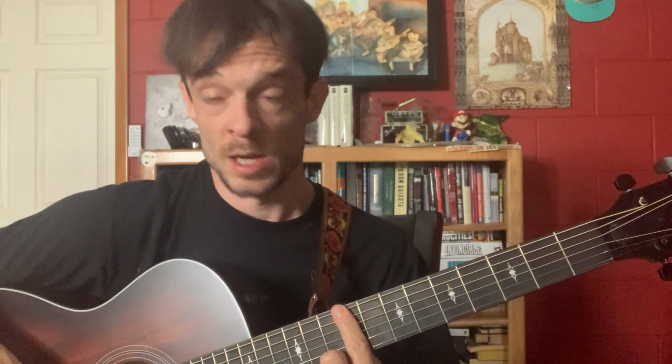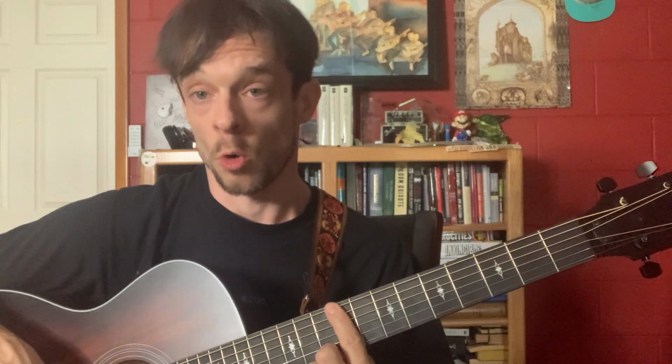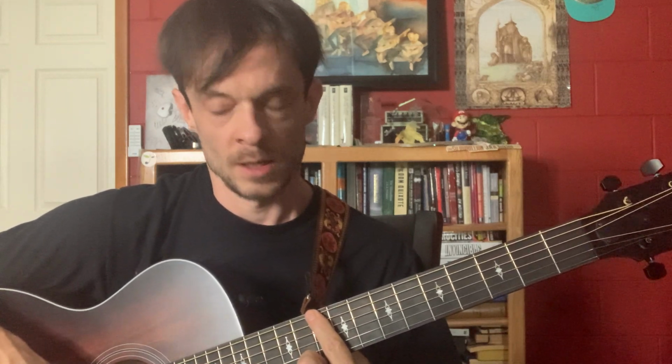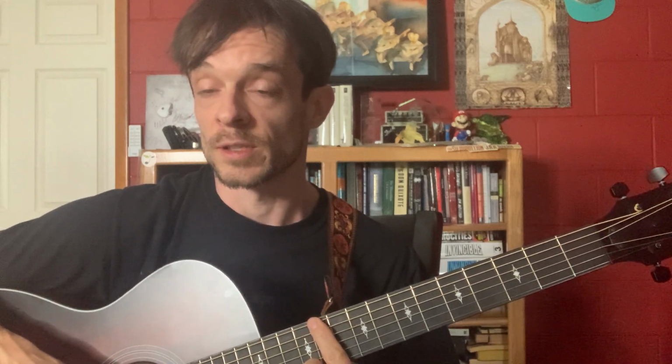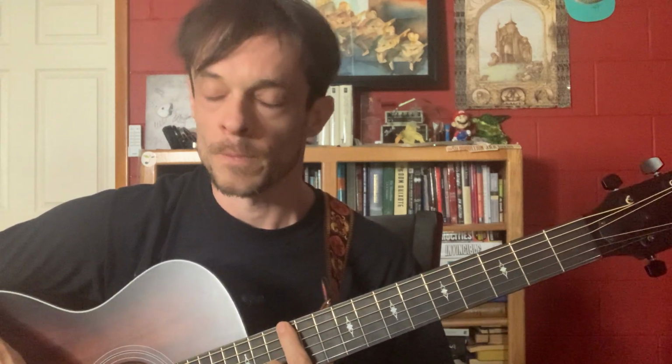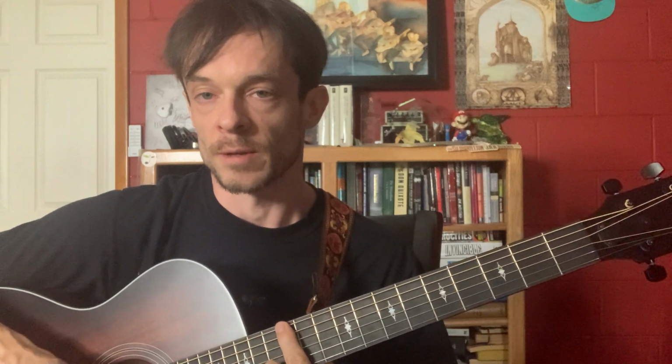7th fret is B. 8th fret is C. 9th fret is C sharp or D flat. 10th fret is D. 11th fret is D sharp or E flat. And 12th fret is E.